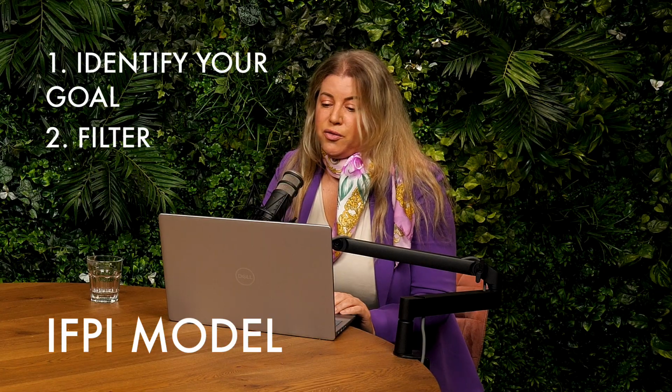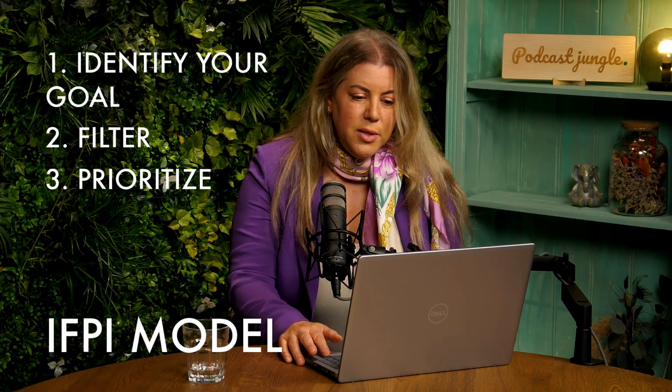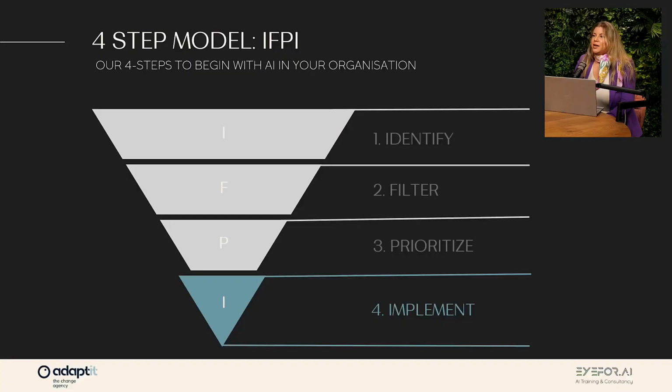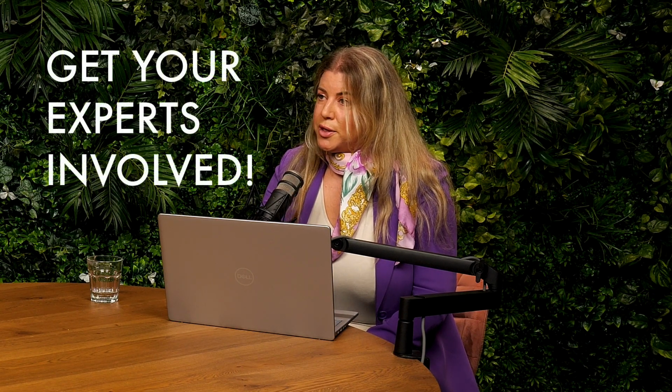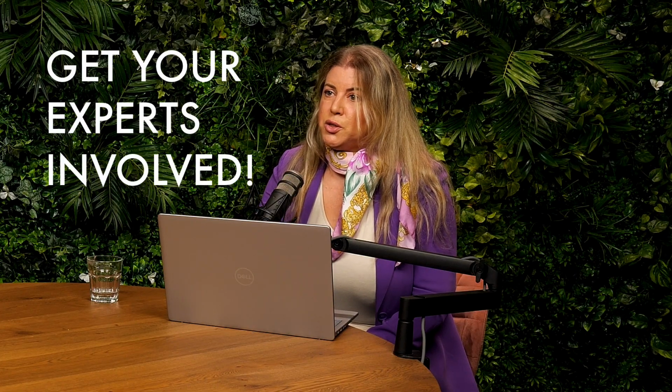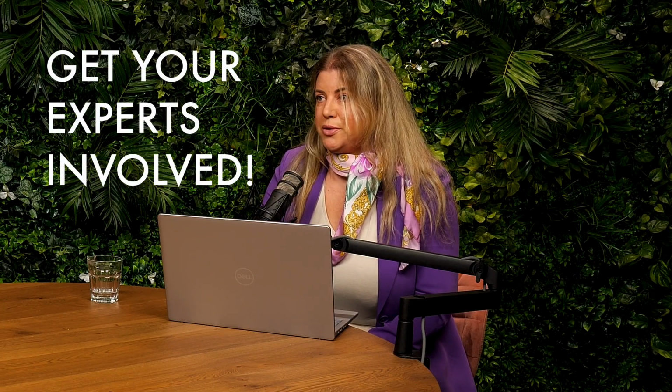So that was the third step of the IFPI model. We had identify your goal, filter what is critical or safe to start experimenting. We have the prioritization because we can't do it all right away. And then you're like, great, we selected a first use case. What do we do now? Implement. This means you start actually working on it. You can have different strategies here. I would recommend that you get your experts involved. Not only external experts, but really get your organization, your employees involved in this experiment.